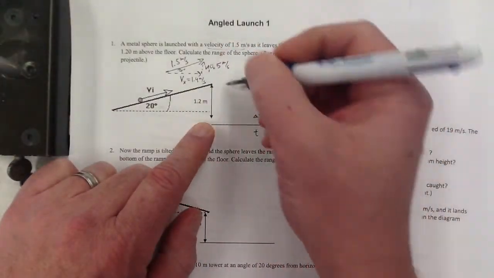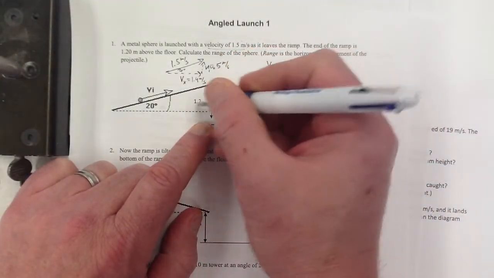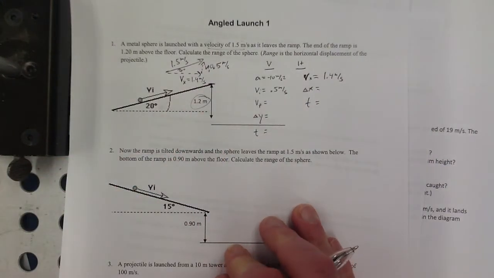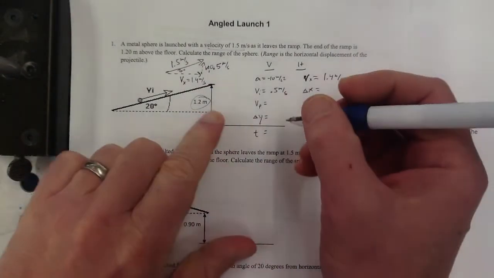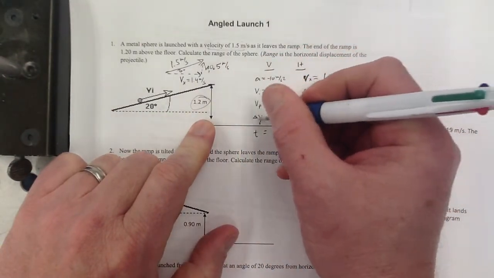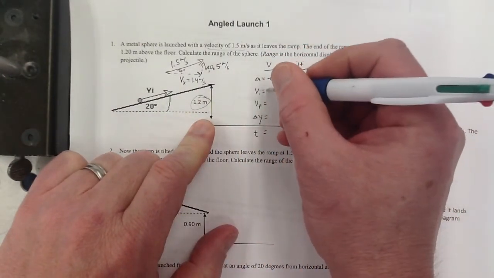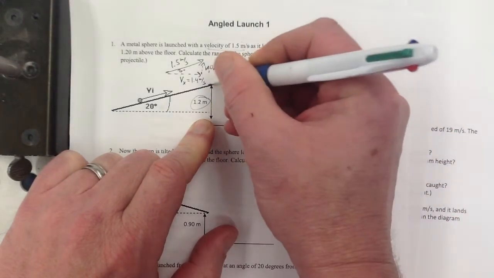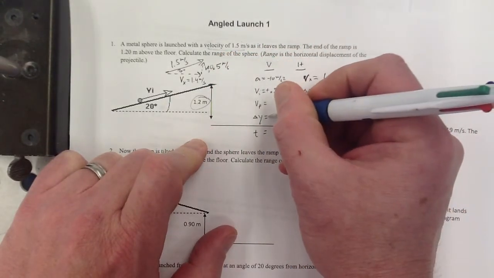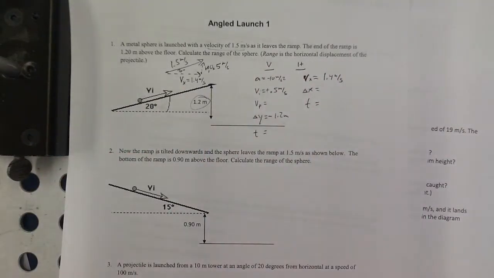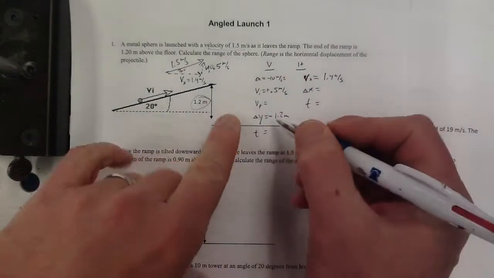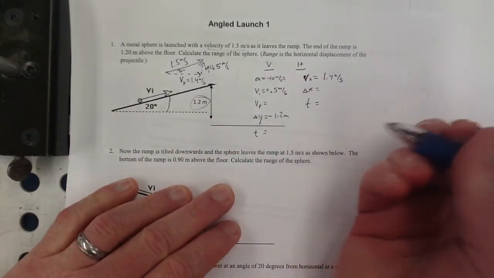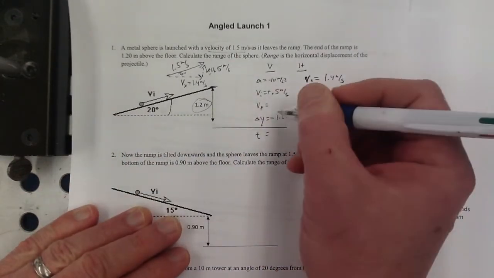So the edge of the ramp here is 1.2 meters above the floor, ground, whatever it is. So it is going to have a delta y of 1.2 meters, but that is 1.2 meters from here to here. That is going to be negative. A lot of these projectile motion problems, just like free fall problems, have negative delta y's. You have to be careful about that, if you want to get it right.